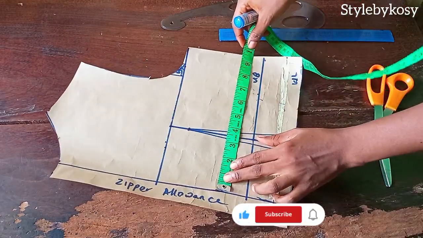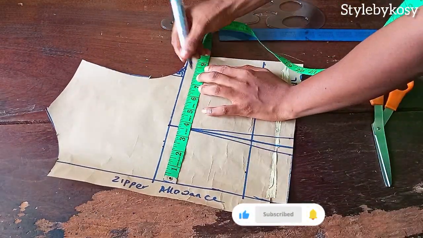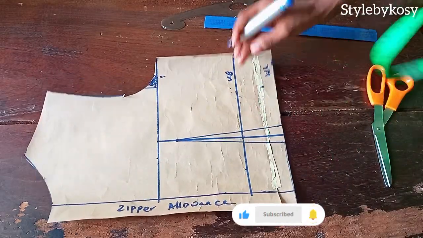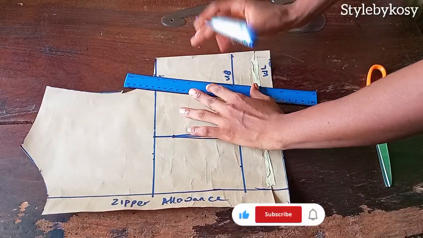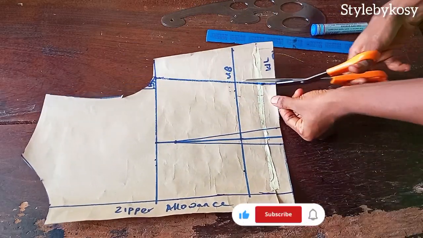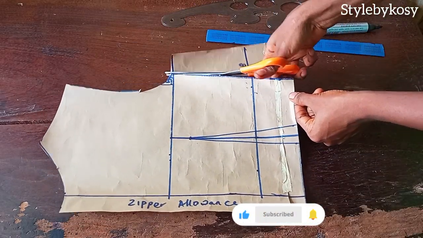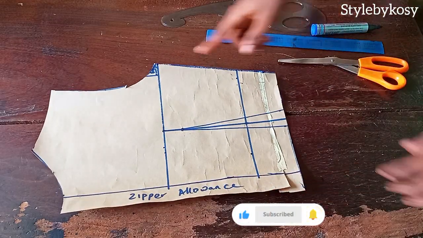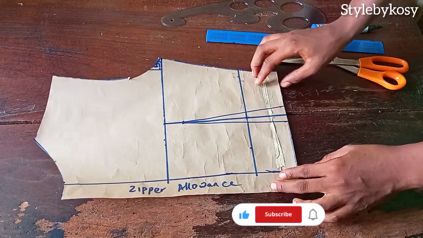Okay. So after doing that, now I will include my basic measurement, which is the bust and waistline. Okay, which is the bust and the waist measurement. Divide it by 4, mark it, then also connect the points. I connected mine, then I want to trim it out. I already did. So if you want to add your allowance, you can go ahead and do that.